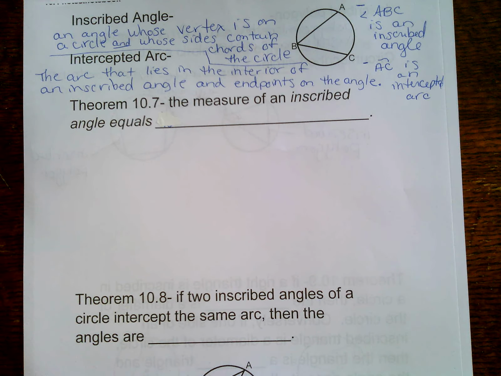Today we're going to start section 4, chapter 10, which has to do with the angles created inside circles. So we're going to do some vocabulary. Your notes are in Classroom. I started by filling out some of the vocabulary.